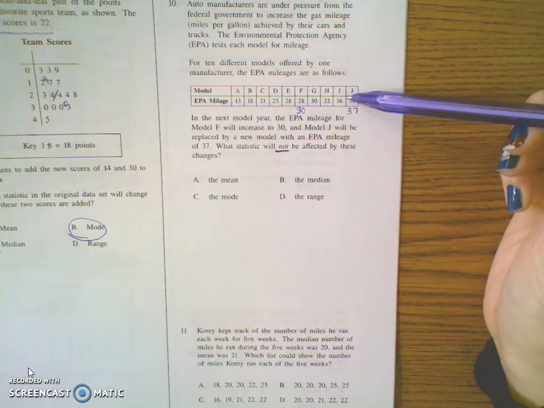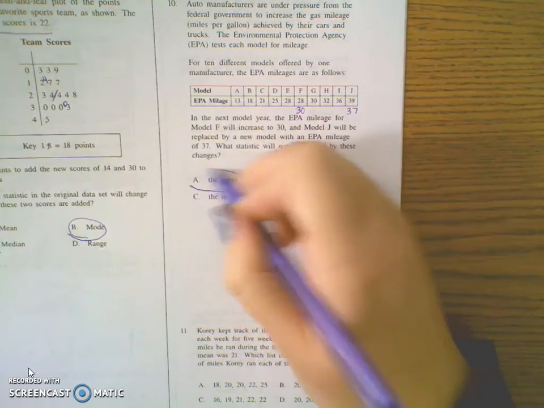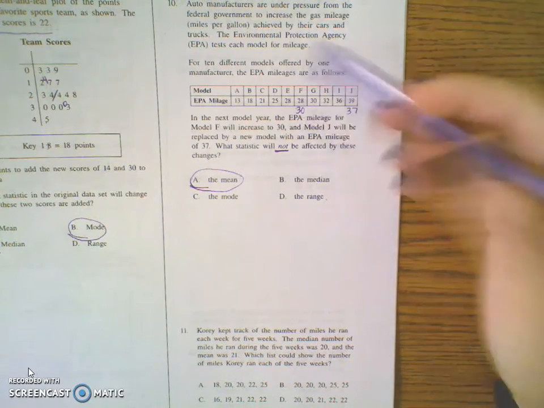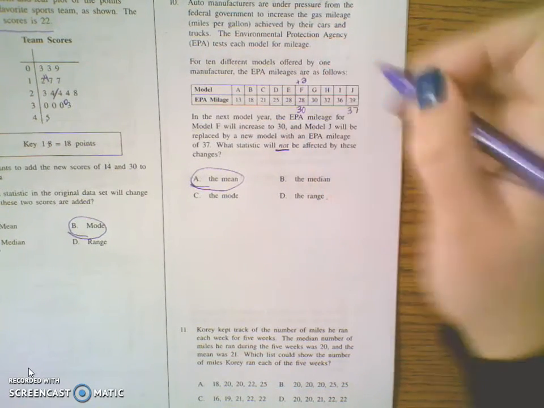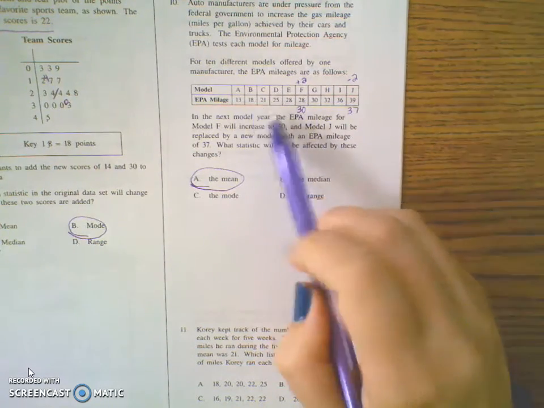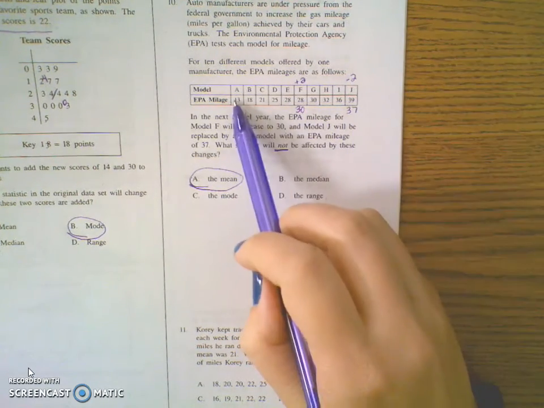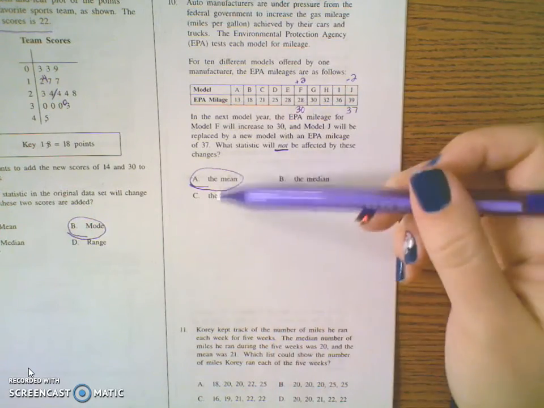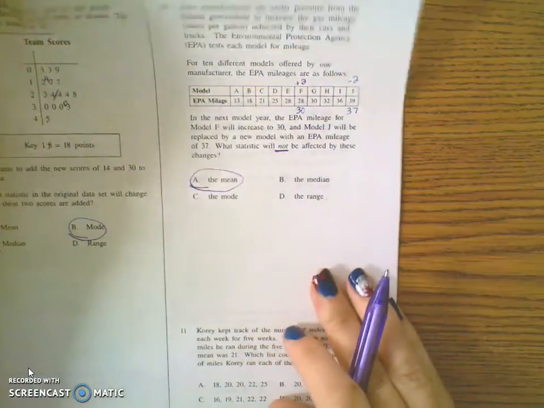So the one that's not going to be affected is going to be the mean. And the reason why is because here I'm doing 2 more. This is plus 2, and this is going to be minus 2, which means the sum of all of these with the new ones are the same as the sum with our originals. So that means that the mean is not going to change.